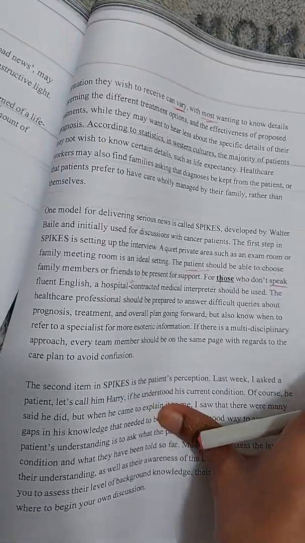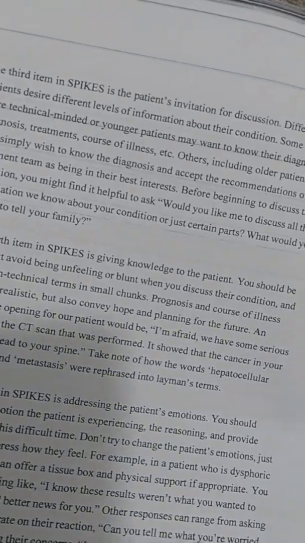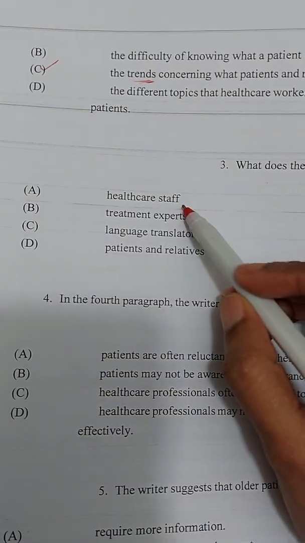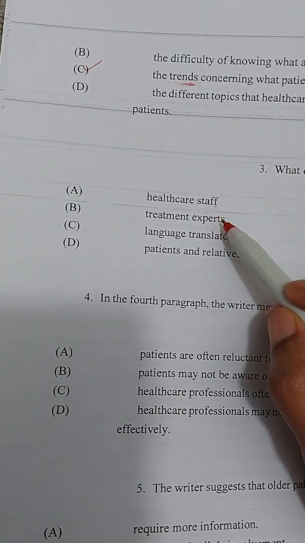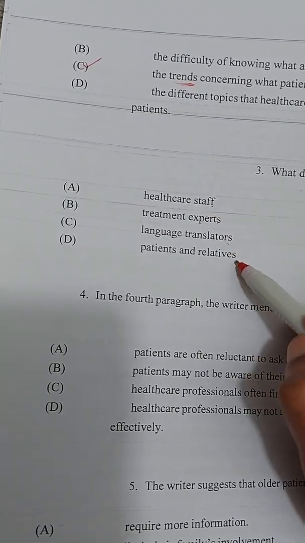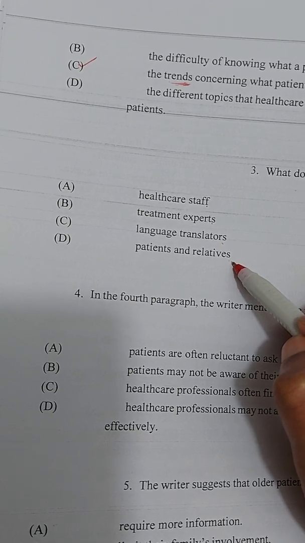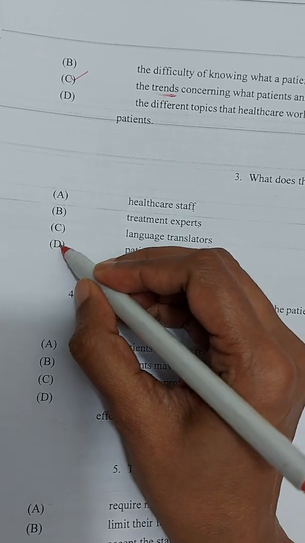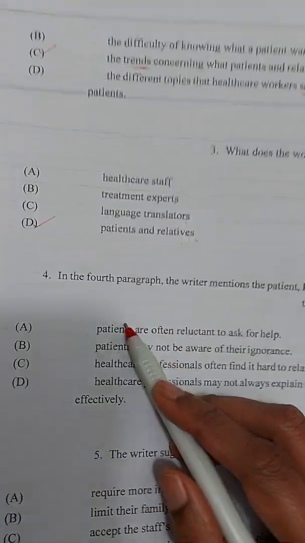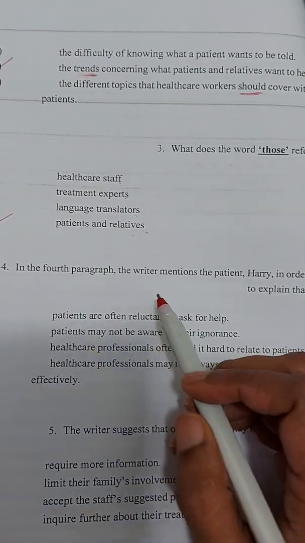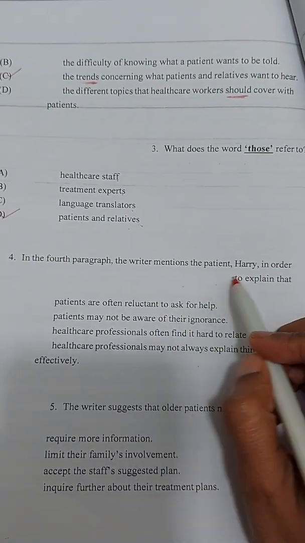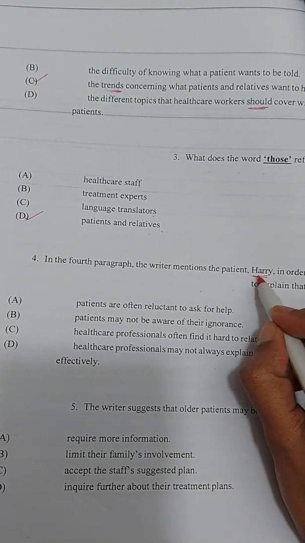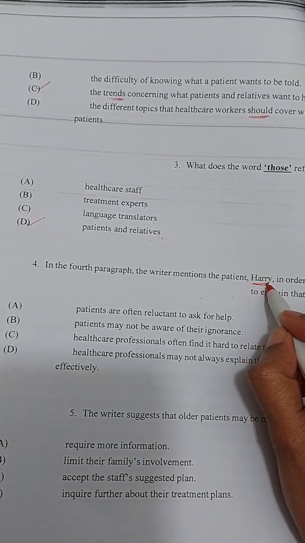Now let me go for the options. Are they giving healthcare staff or treatment experts or language translators or patients and relatives? We already saw that before those, it's about only patients and relatives. So I'm going for D. Next, in the fourth paragraph, the writer mentions the patient Harry in order to explain that. Only about Harry, what they are explaining, that is what we are going to check.